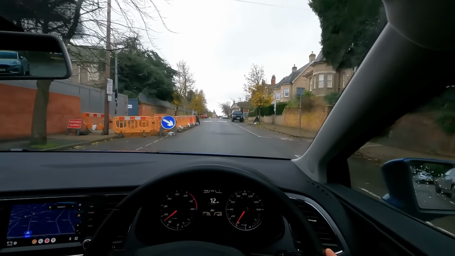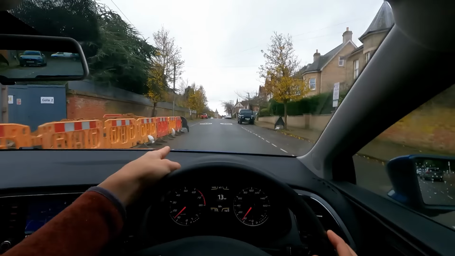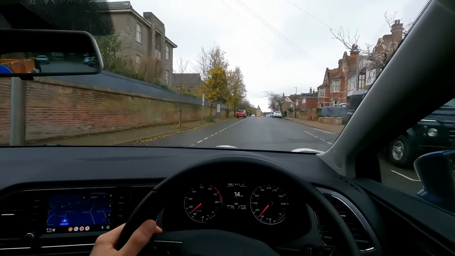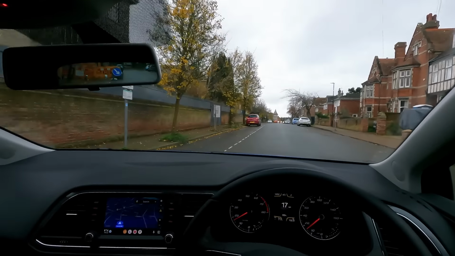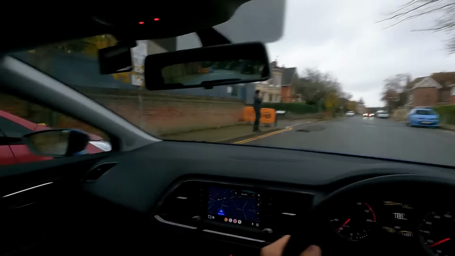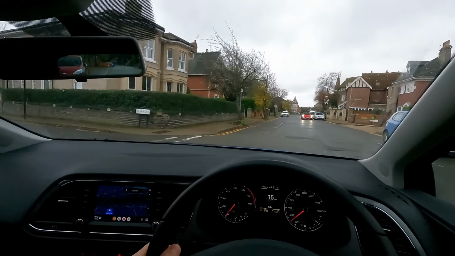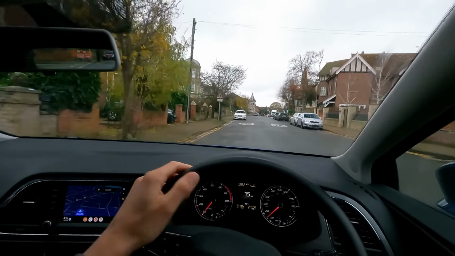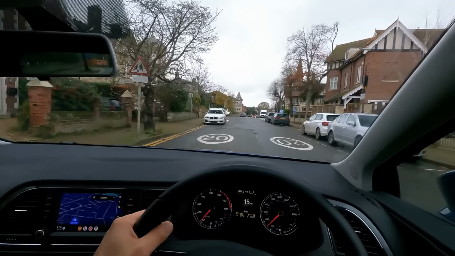And on this road there is a road marking saying 20. But by the time you reach this and see it, well, you may have already gone over the speed limit. And road markings fade over time. They get worn away. So these road markings may not be here for much longer.